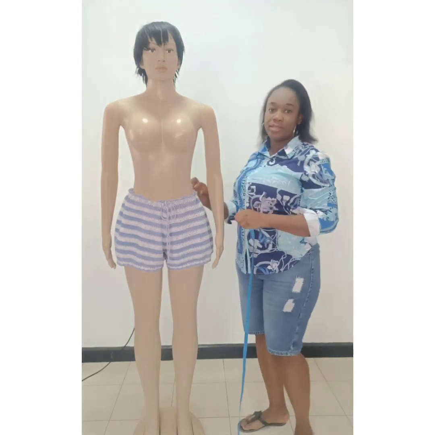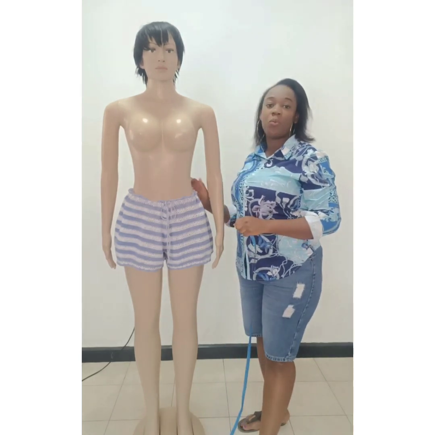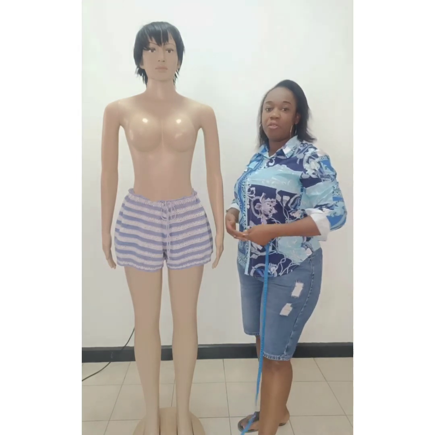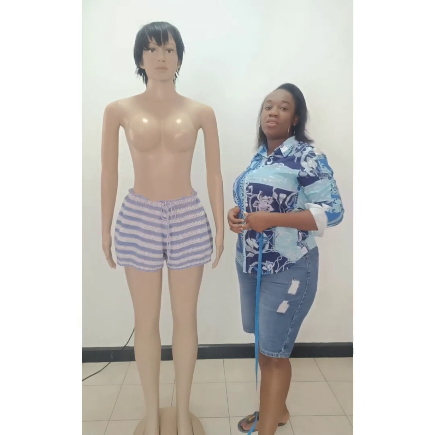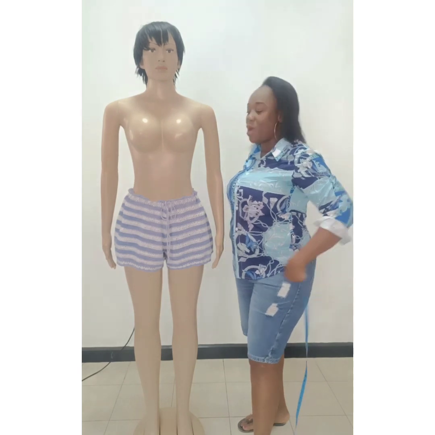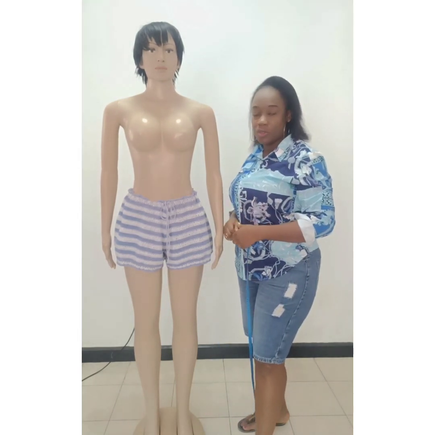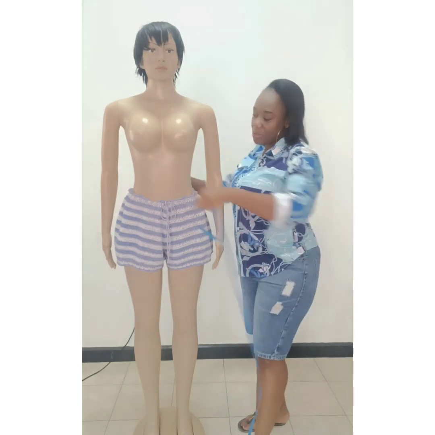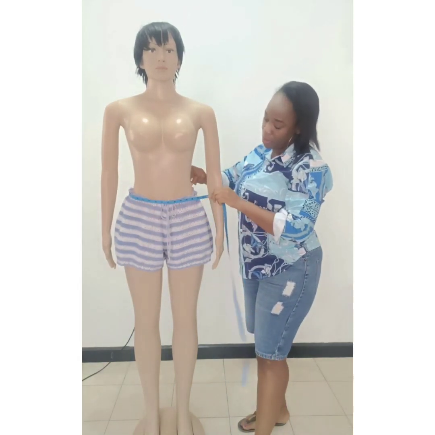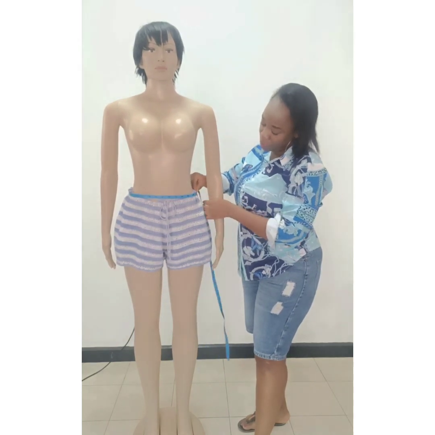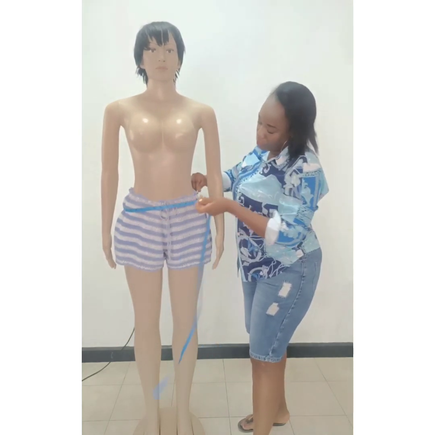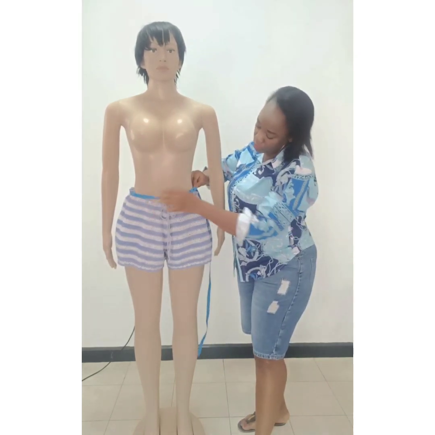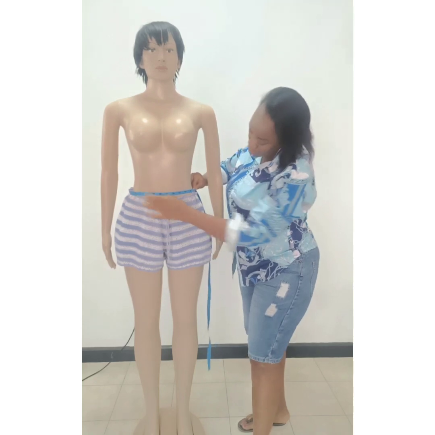For the waist, you have to ask your customer where he or she wants the trouser to be. Is it going to be around the navel region, or is it going to be a high waist, or a low waist? So you have to communicate with your customer. After you have done that, you just place your tape around the place that you have chosen. Really, this is the waist, so you take the waist measurement.